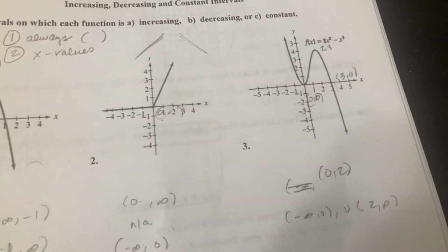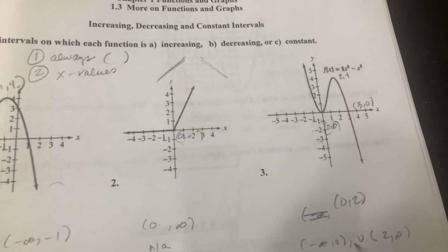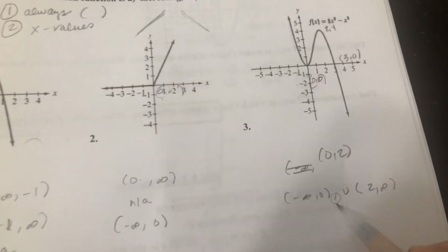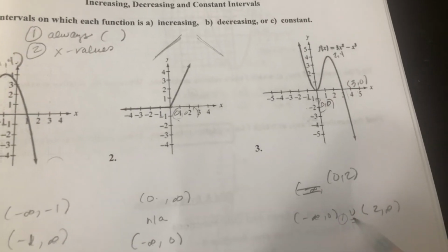Another thing you will need to watch for in my math lab is that sometimes they say use a comma to separate, and if they don't say use a comma, then you'll need to use the union symbol.